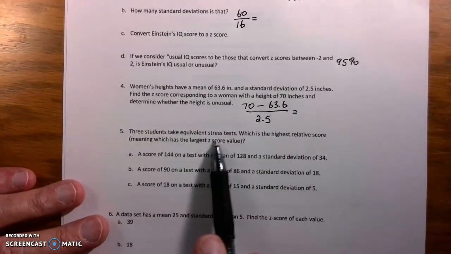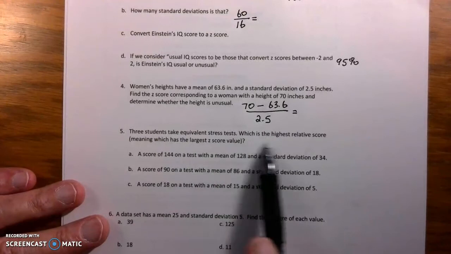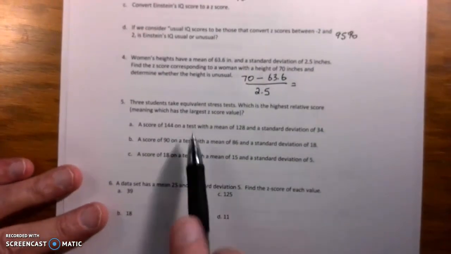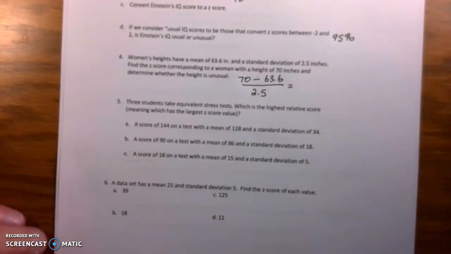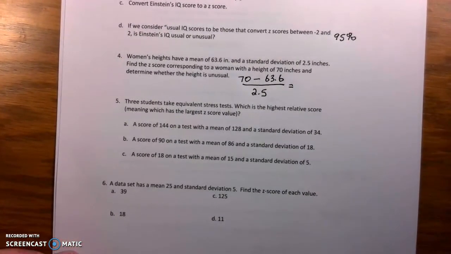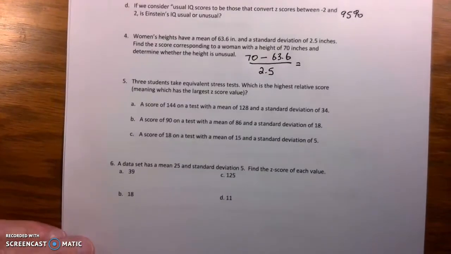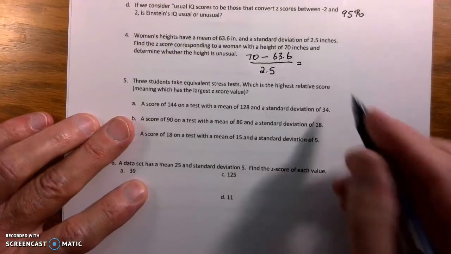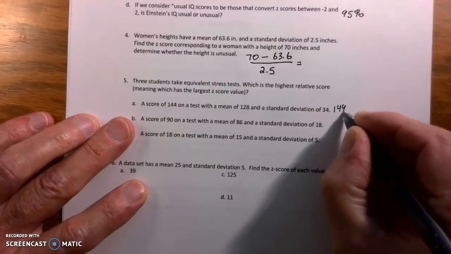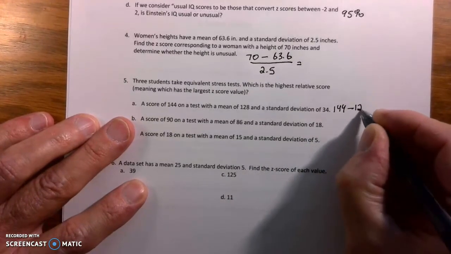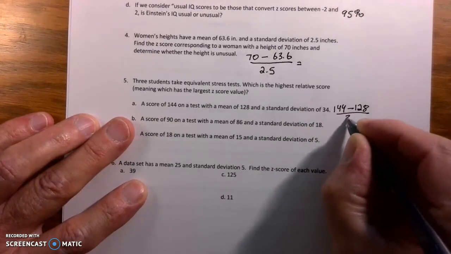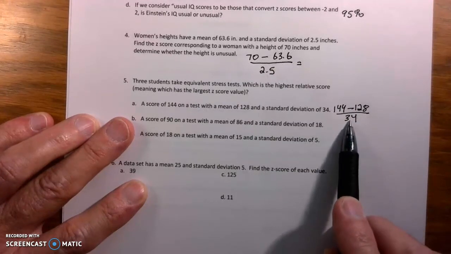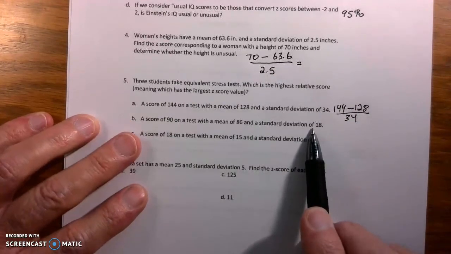3 students take equivalent stress tests. Which is the highest relative score? Meaning which is the largest z-score value. It's a good way to compare. We have to kind of hustle here. Score 144 minus 128 over 34. That's the value minus the mean over the standard deviation. Take a look at the next one.